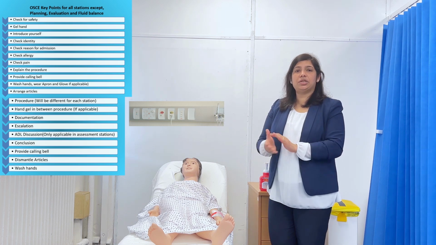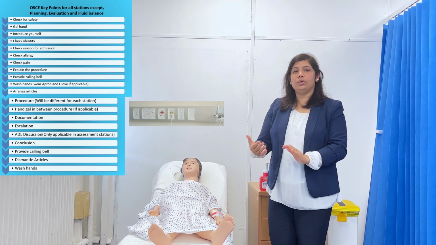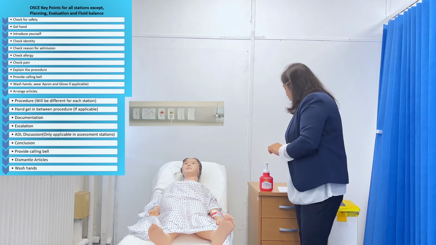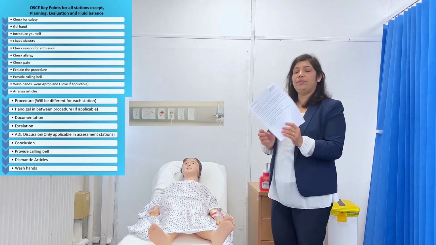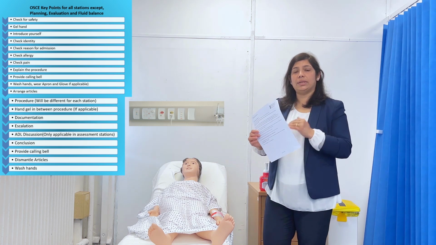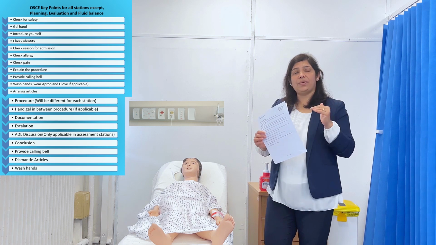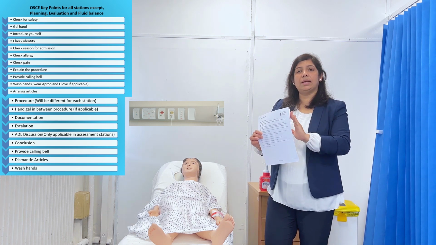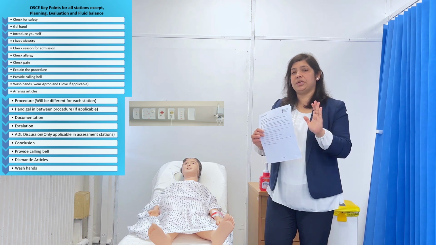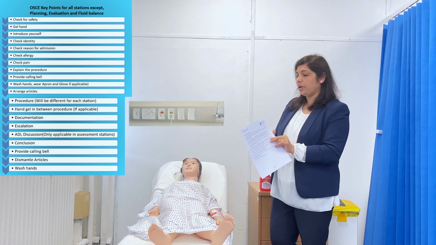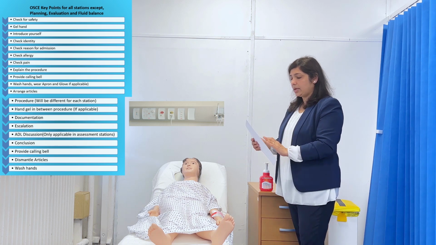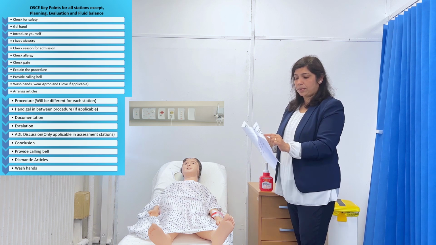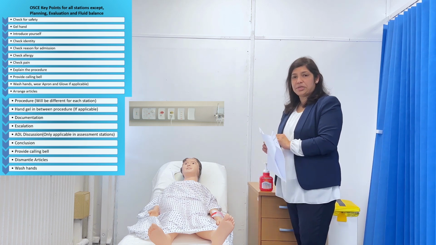Once you have done the introduction, then you need to do the ID check. For the ID check, what all you need to do, you will have some kind of paperwork with you. Regardless of any procedure you are doing, you will have one kind of paperwork that includes the patient's ID. So once you're doing the ID check, you need to verify the ID of the patient on your paperwork and with the patient ID.